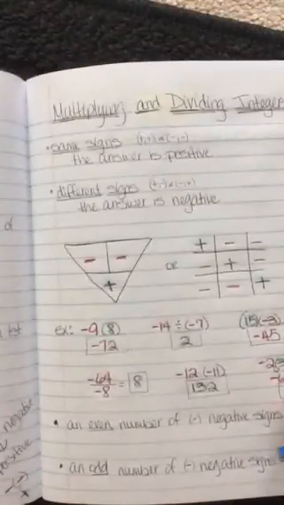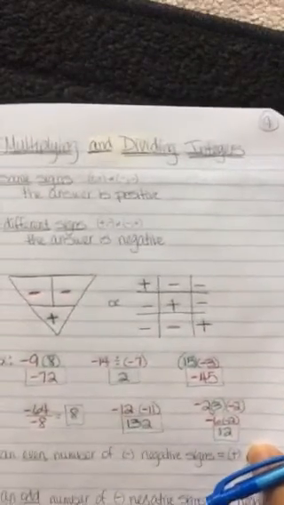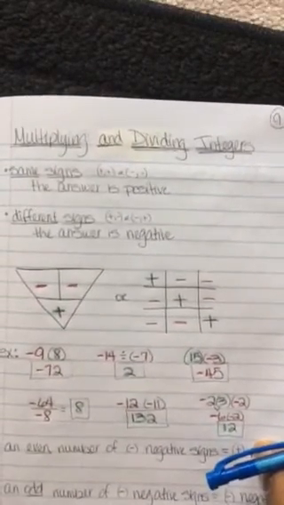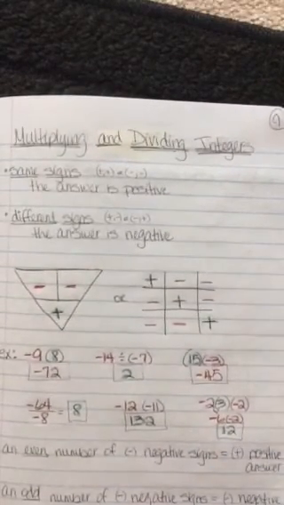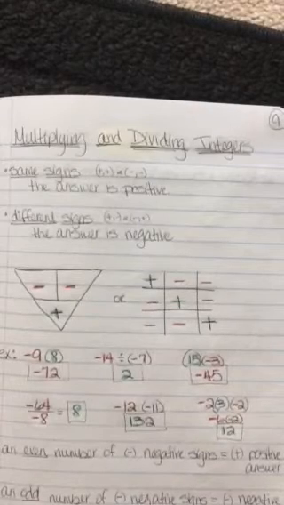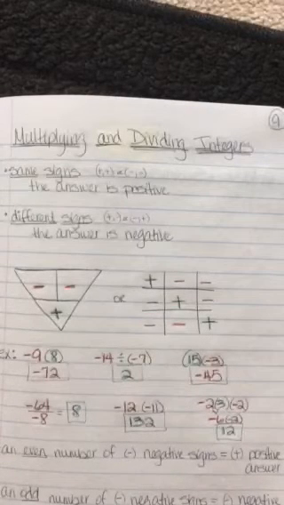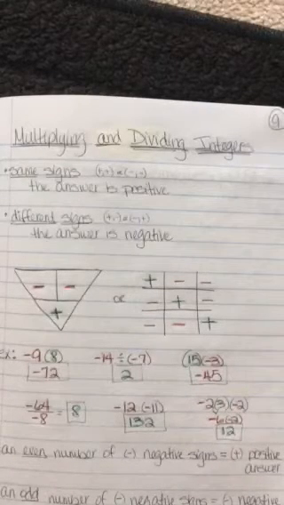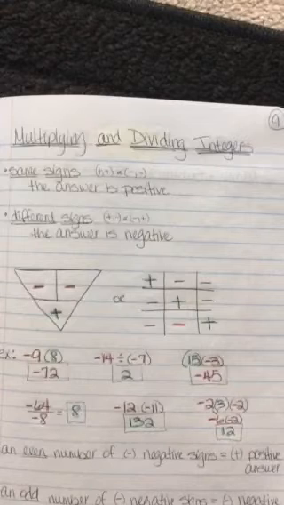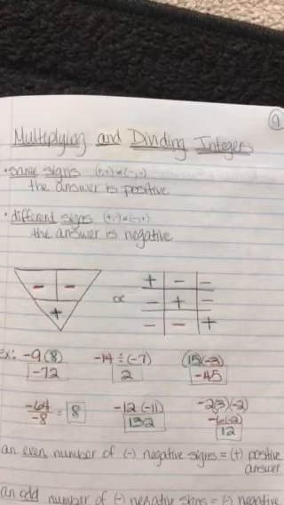Okay, our last operations should now be on page 9. Is multiplying and dividing. And they're going to go together because they follow the same exact rules. This should be the easiest part of integers, multiplying and dividing. And it says same signs, your answer is positive. Different signs, your answer is negative.